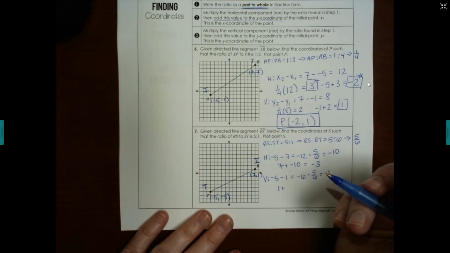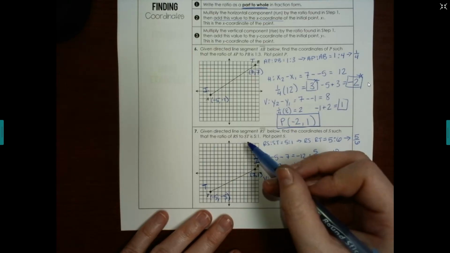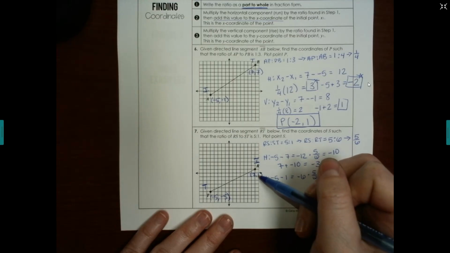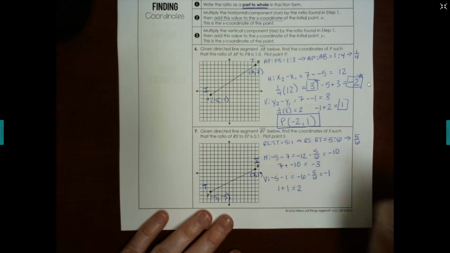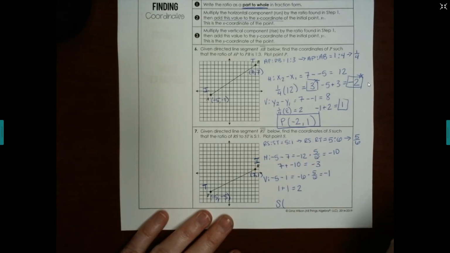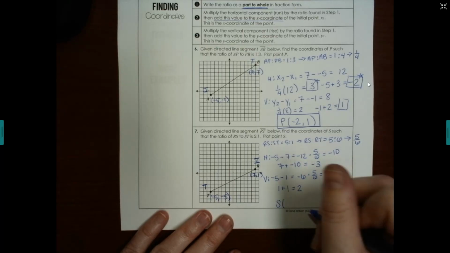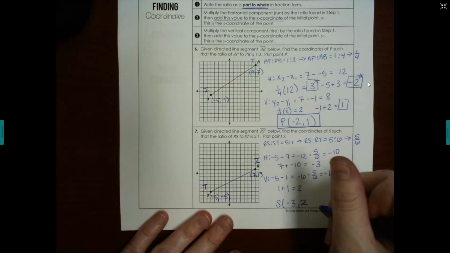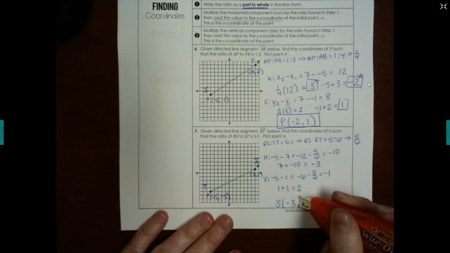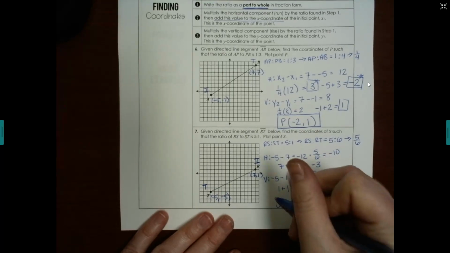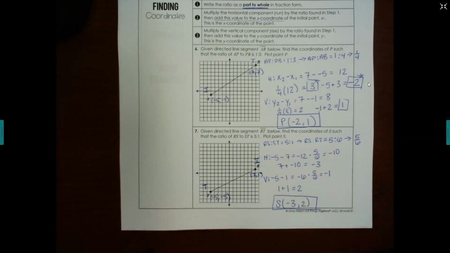And then 1 plus, sorry, hold on, my brain. Right, adding it to our initial point. 1 plus 1 equals 2. All right. Sorry, the answer key I have is actually wrong, but I didn't make it. So it's -3, +2. I'll fix that, sorry. And that is the coordinate for point S.